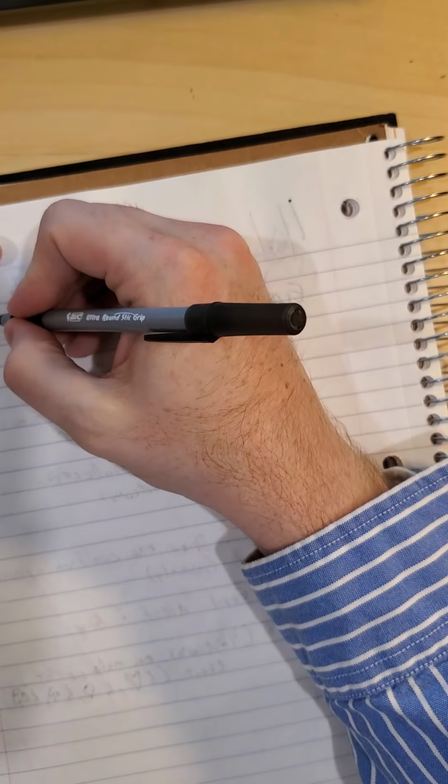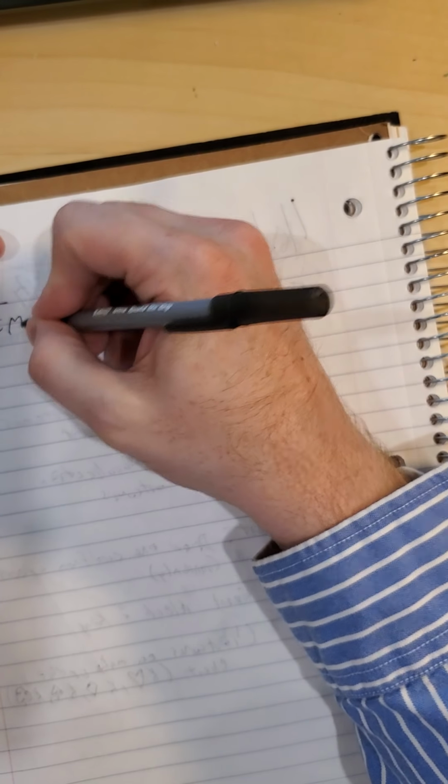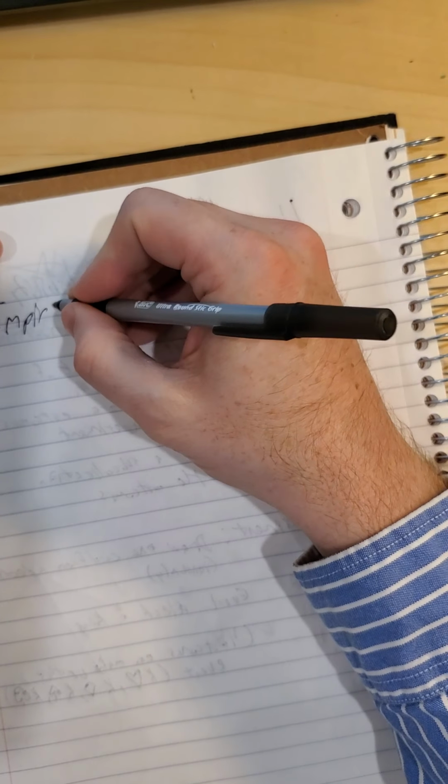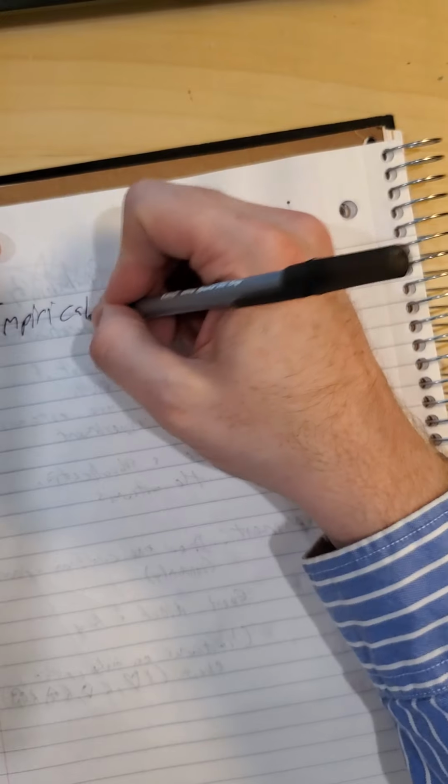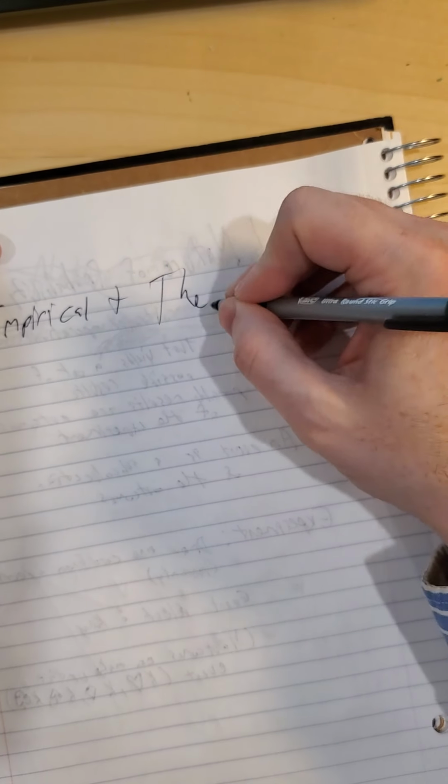There are 2 broad categories of probability. We have empirical and we have theoretical.